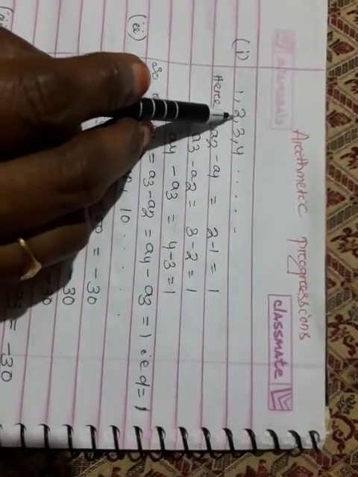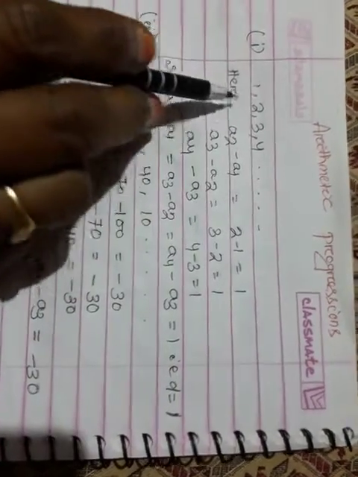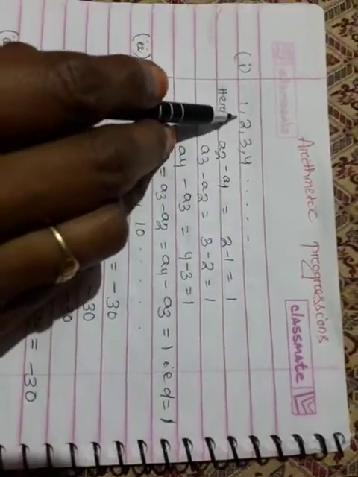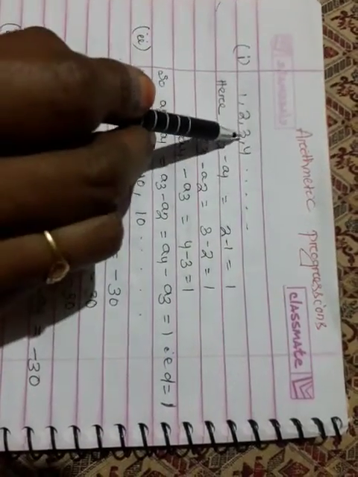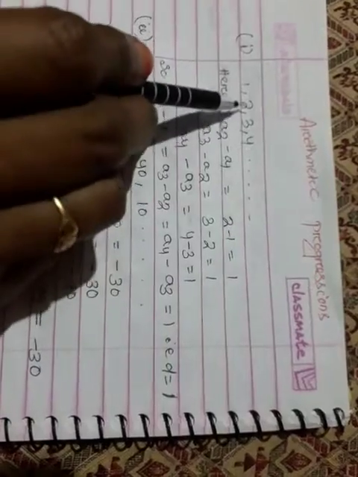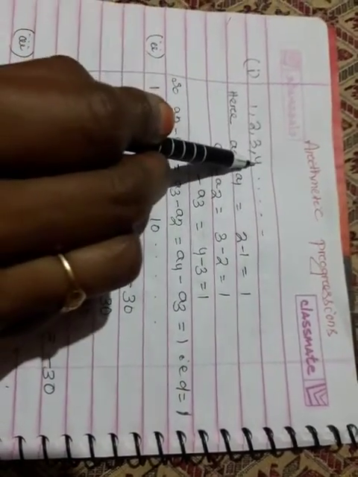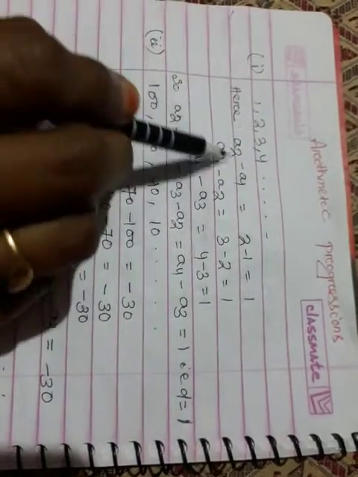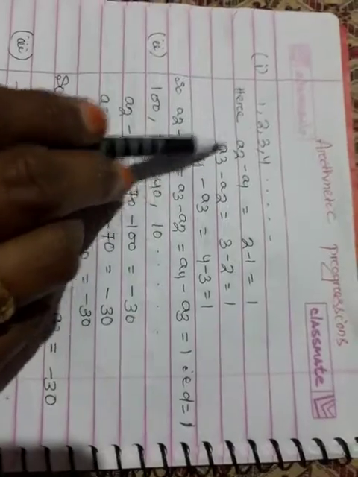That is arithmetic progression. How can we know it is an AP? We have common difference D, that is, D is always the same. Here A1, A2, A3, A4. So A2 minus A1 is equal to A3 minus A2 is equal to A4 minus A3. Here A2 minus A1 is 2 minus 1, which is 1.